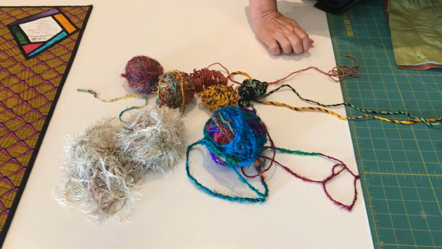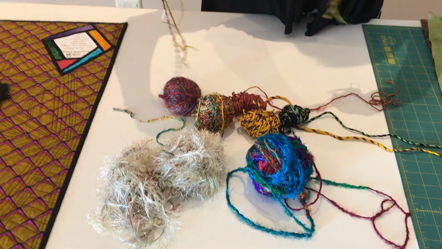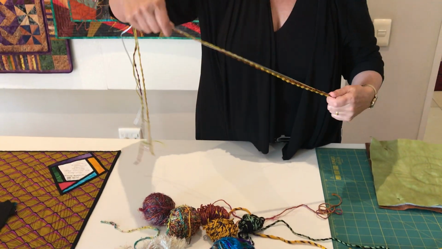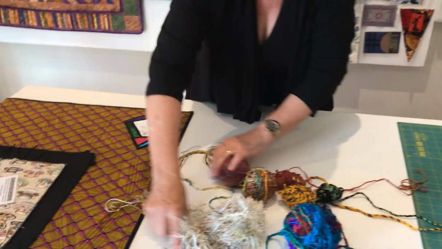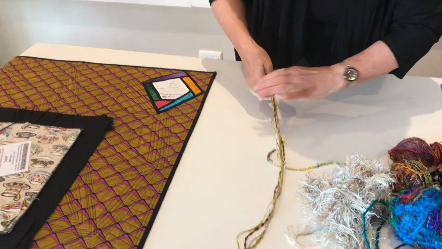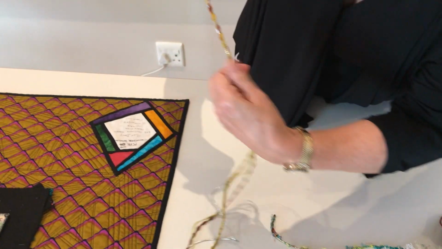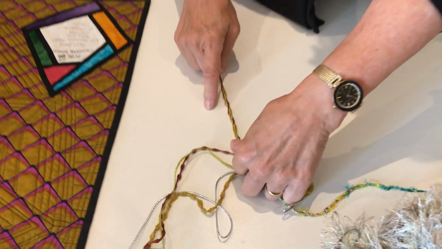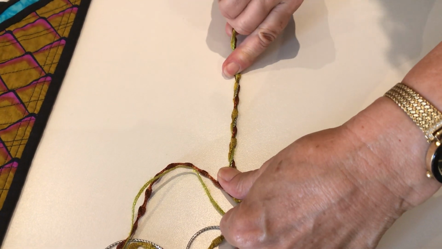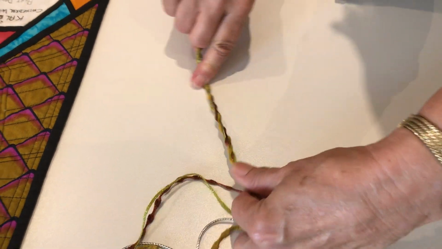Then if you have cords that match the coloring in your quilt, you can just twist them, see, and then you can couch over it, and then you have your own homemade braids.